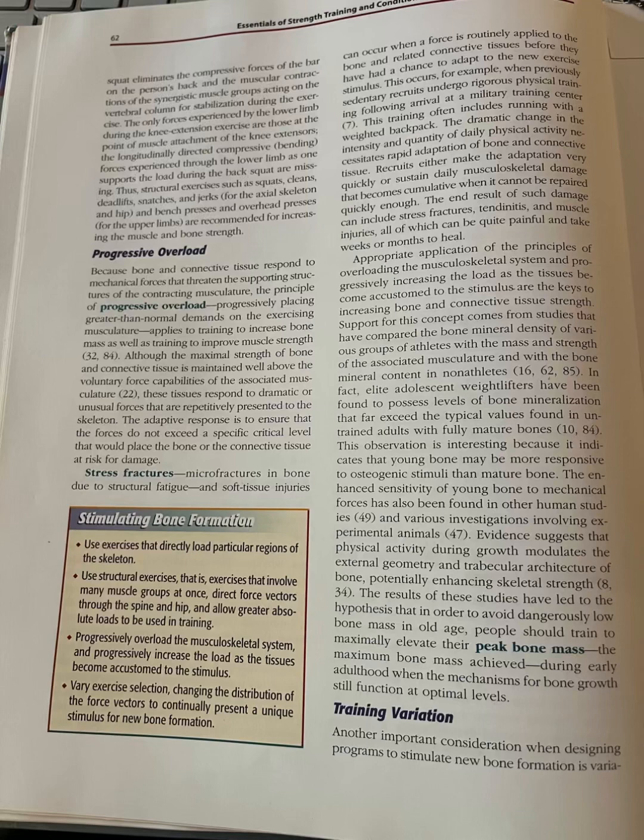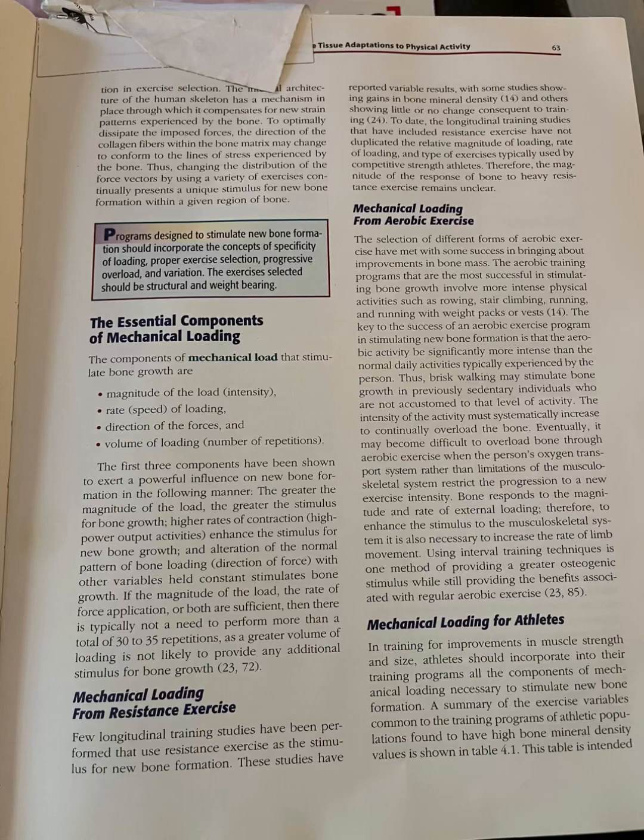The enhanced sensitivity of young bone to mechanical forces has also been found in other human studies and various investigations involving experimental animals. Evidence suggests that physical activity during growth modulates the external geometry and the trabecular architecture of bone, potentially enhancing skeletal strength. The results of these studies have led to the hypothesis that in order to avoid dangerously low bone mass in old age, people should train to maximally elevate their peak bone mass, the maximum bone mass achieved during early adulthood, when the mechanisms for bone growth still function at optimal levels.